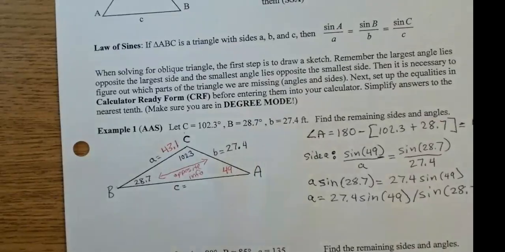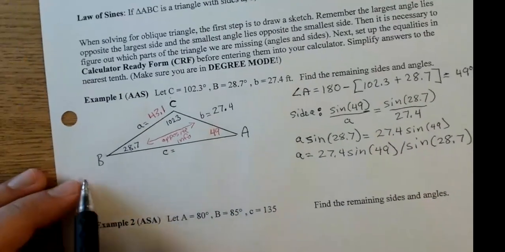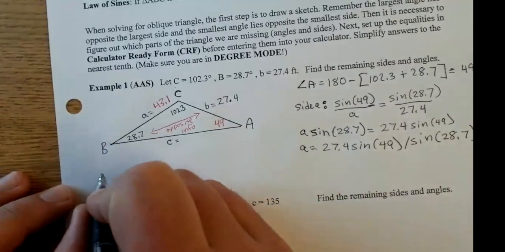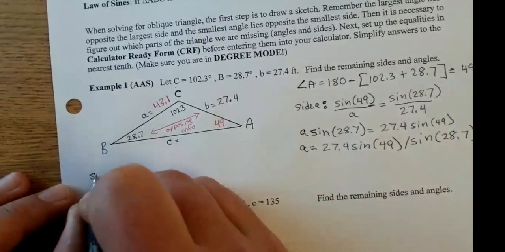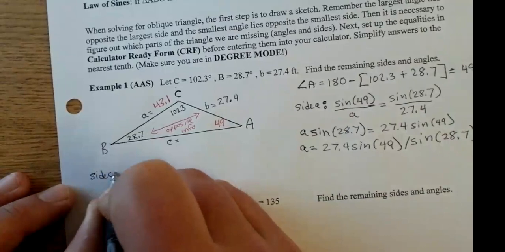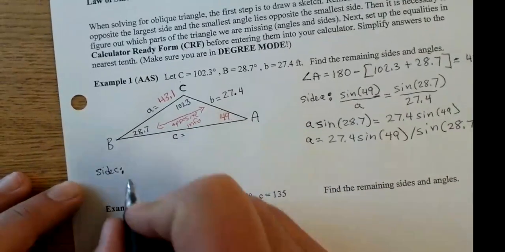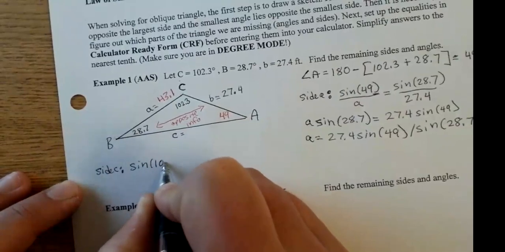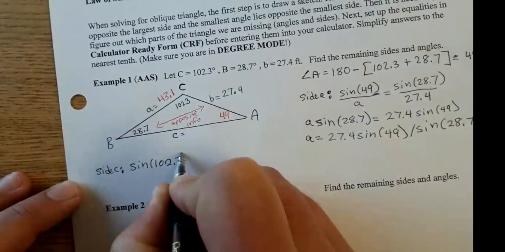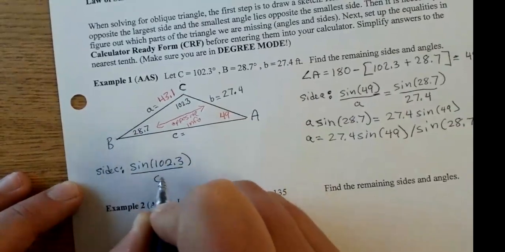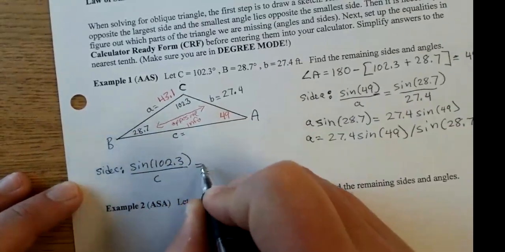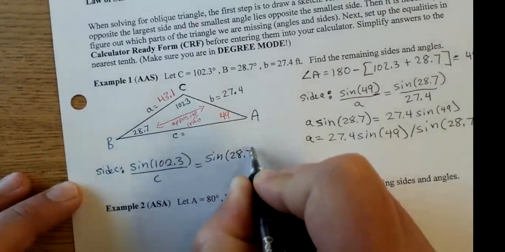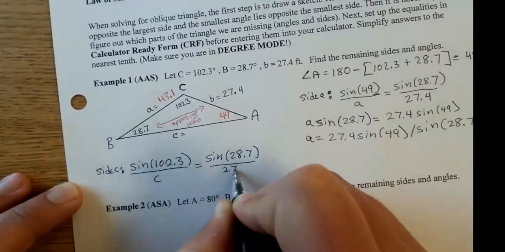Okay. So you want to use your space wisely here. Maybe I should have started down here on the bottom left and gone over to the right, but I'll do side C over here. So side C, we're going to say that the sine of 102.3 over little c, lowercase c, is equal to the sine of 28.7 over 27.4.